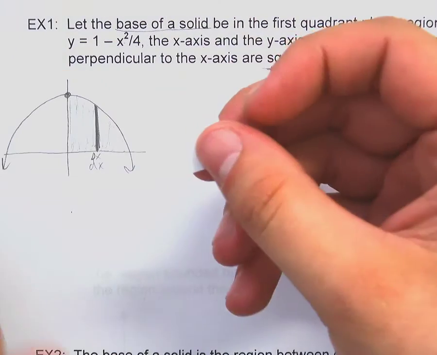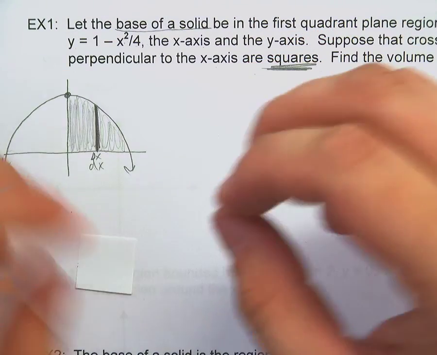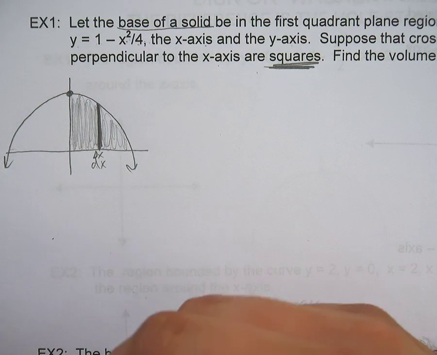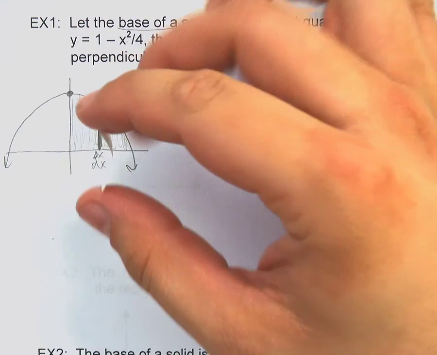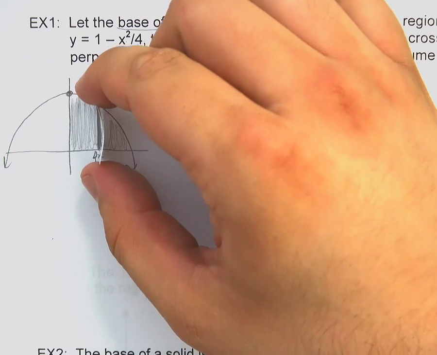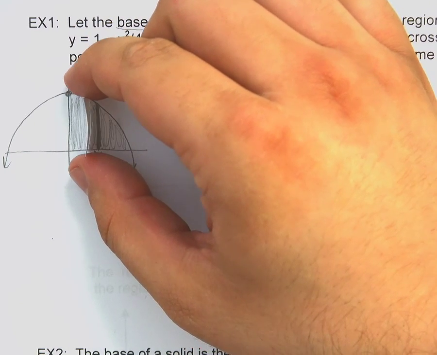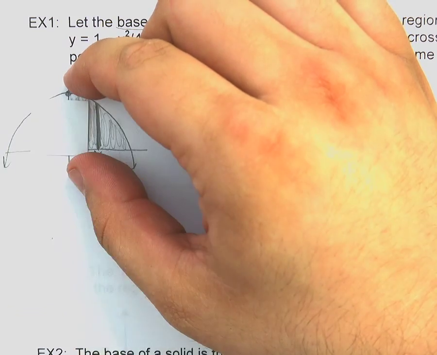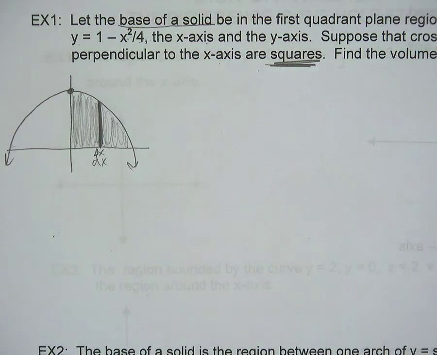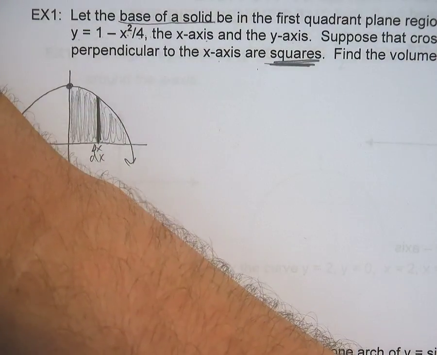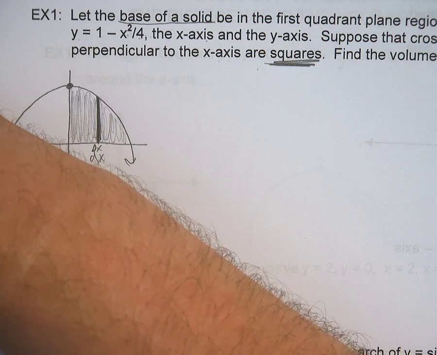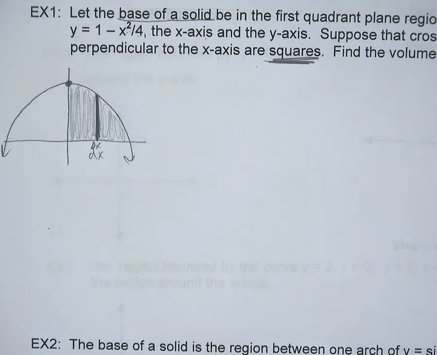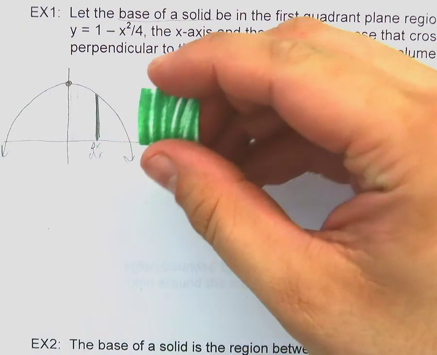I have a square, little piece of paper, right? What they're saying is that you're not revolving this, but you are taking a cross section. So imagine that square coming up off the page and being as wide as your function. Kind of like that right there. It may help if I do this. Okay, so we have a square.